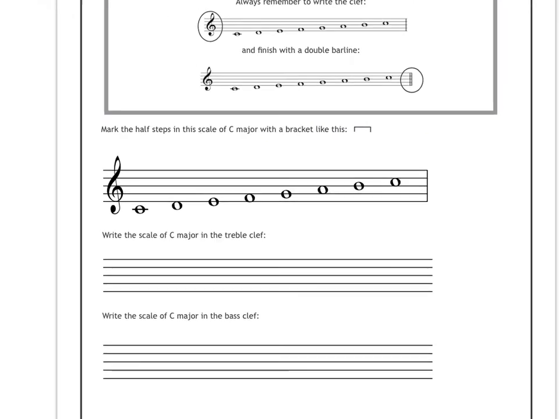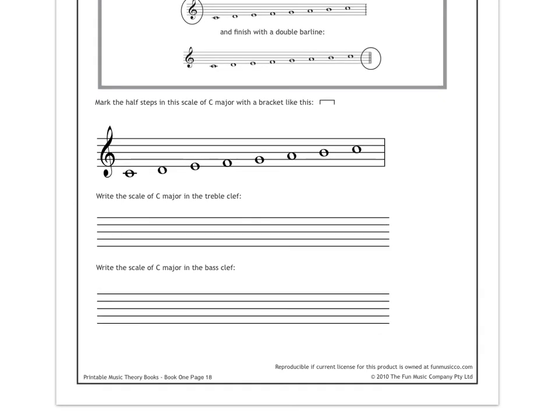All right, now, the last little bit of this page, it really is just a few little practice things. The instruction says, mark the half steps in this scale of C major with a bracket like this. You know from the last page where these half steps should be. So mark the half steps with a bracket to connect the two notes between which there is a half step. Next, it says, write the scale of C major in the treble clef. So, it's already written for you. Essentially, just copy what you have up top.